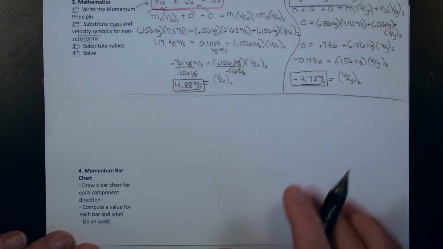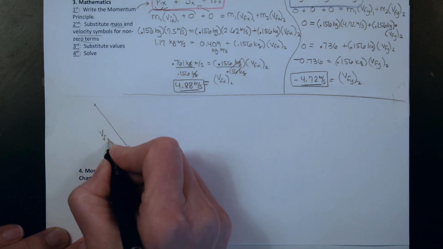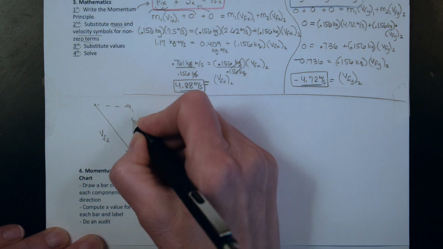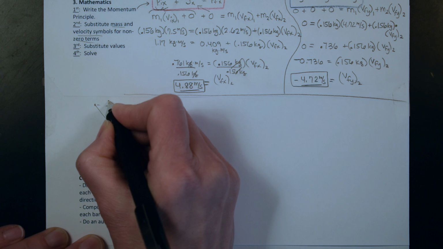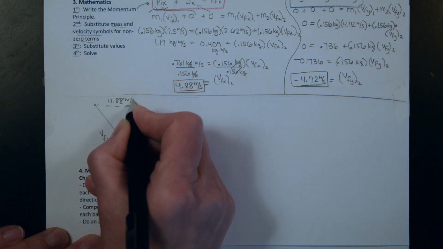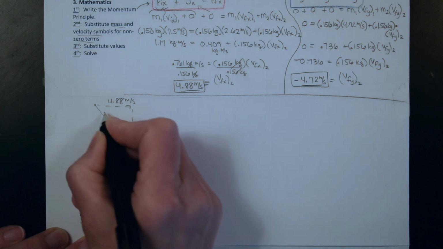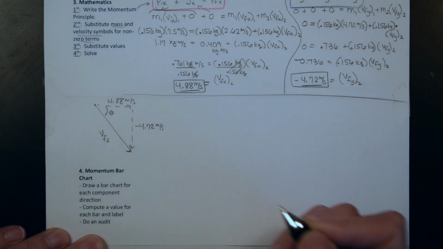So I'm going to draw that vector triangle down here. Here's the velocity we're looking for. Here are the components that we have. This component is 4.88 meters per second. This component is negative 4.72 meters per second. And this angle is theta.